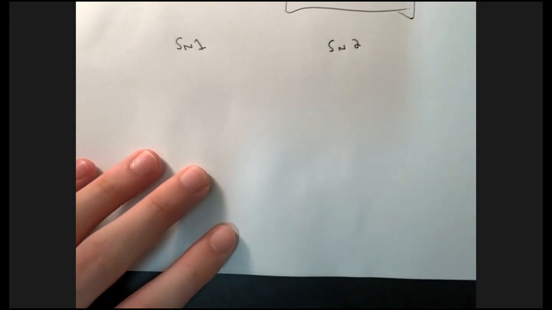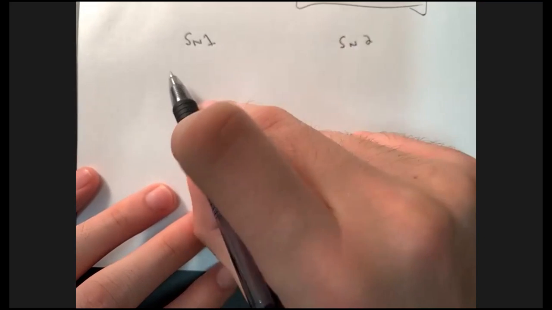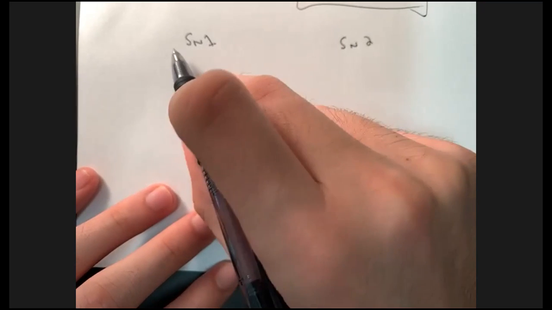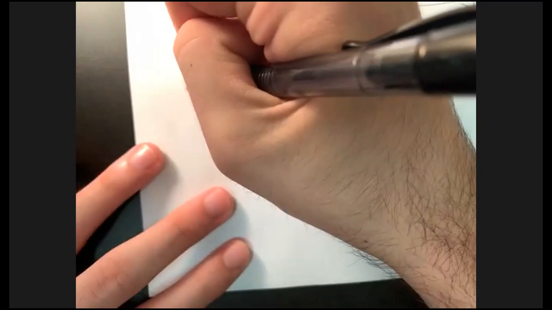So essentially we have two main reactions: SN1 and SN2. And we're just going to talk about a couple of different things with these. For SN1, what does that name reflect? Well, you have to read it backwards. It stands for unimolecular nucleophilic substitution, and SN2 is bimolecular nucleophilic substitution, okay? So I'm just going to write that down.